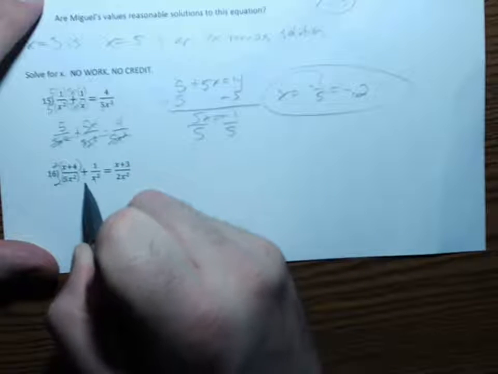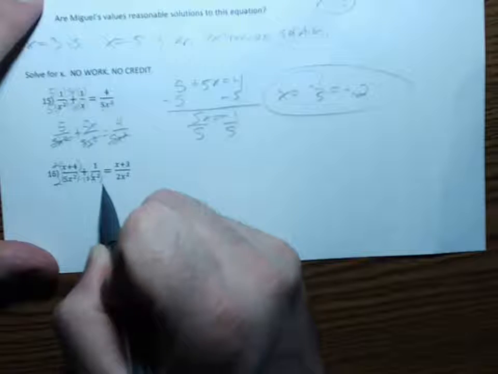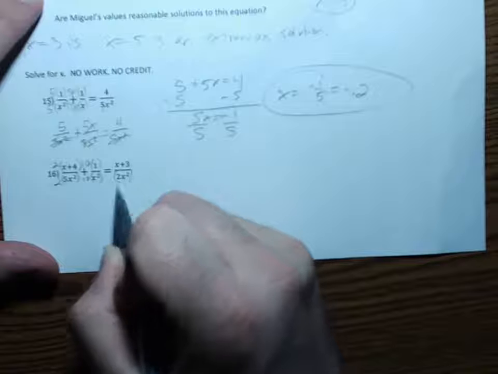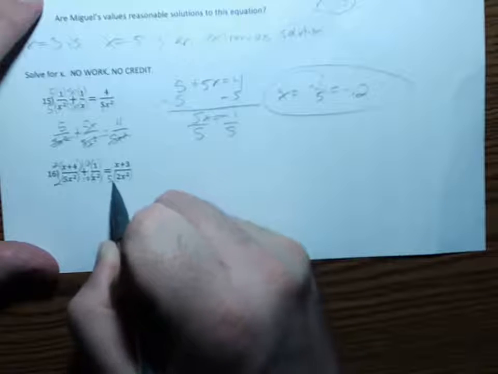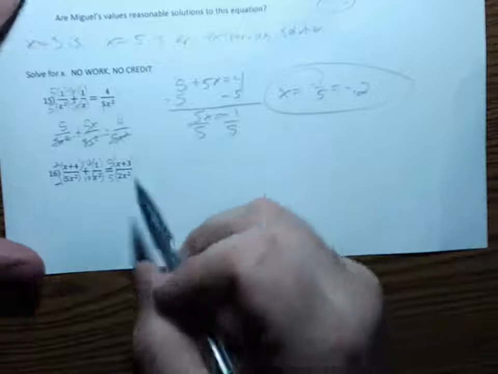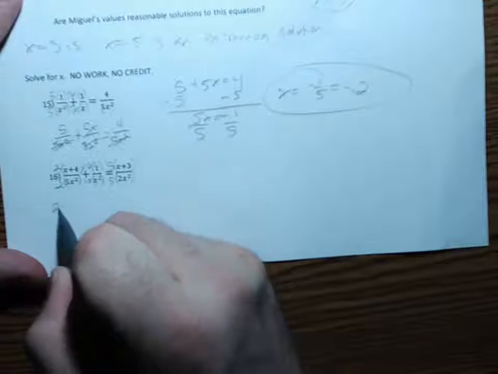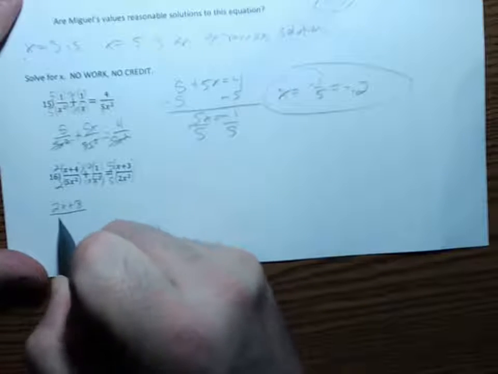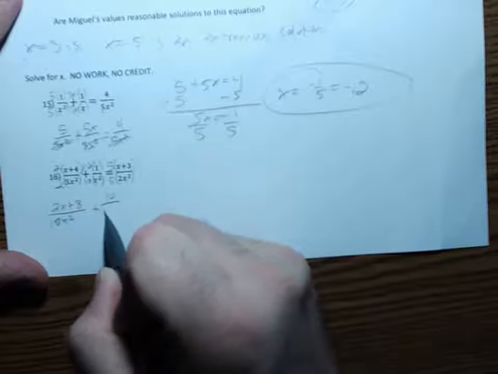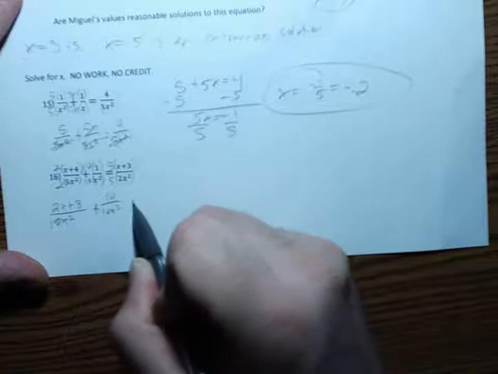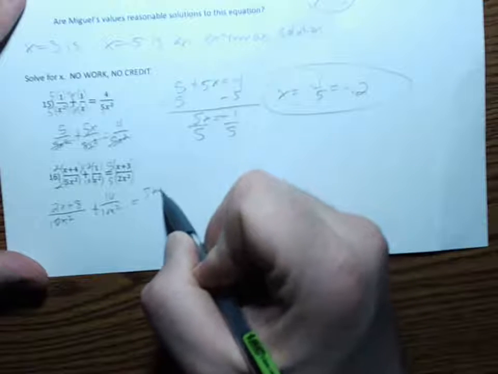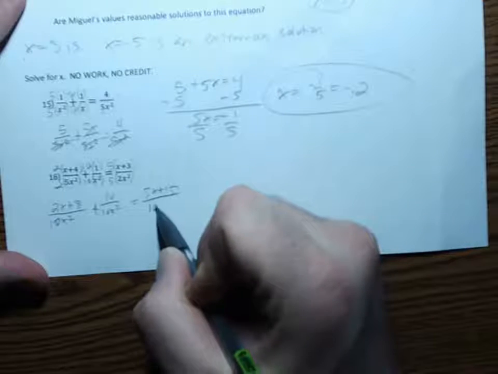I would multiply x squared by 10 to get 10x squared. So I'll multiply the top by 10. And then I will multiply 2x squared by 5 to get 10x squared. And of course, I'll multiply the top by that as well. So let's distribute here. We get 2x plus 8 over 10x squared plus 10 over 10x squared equals 5x plus 15 over 10x squared.